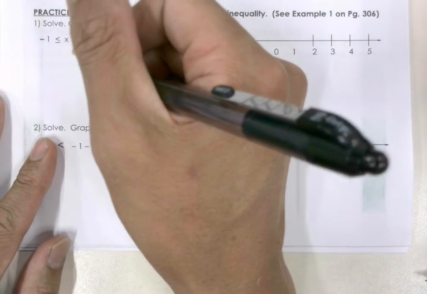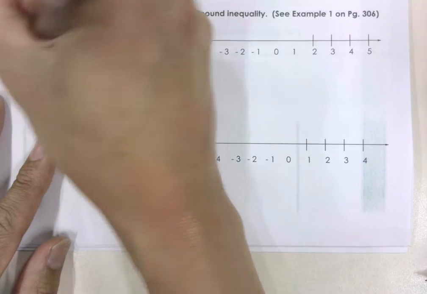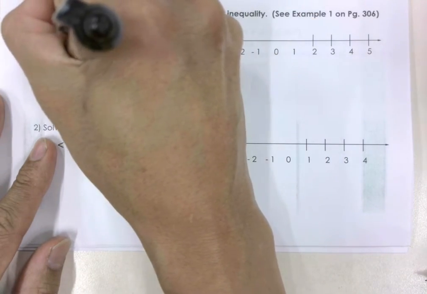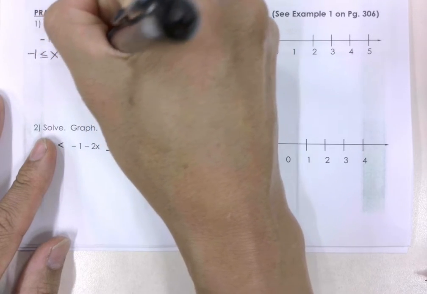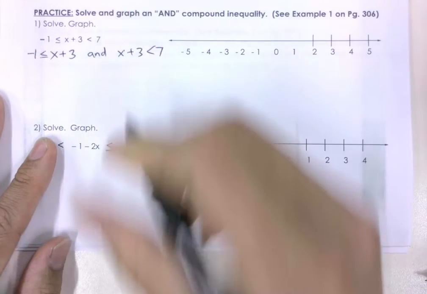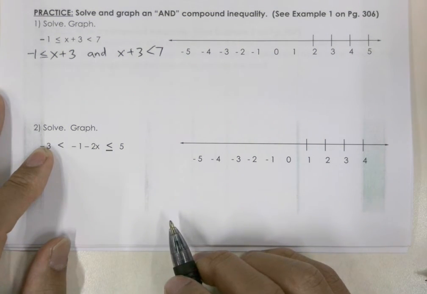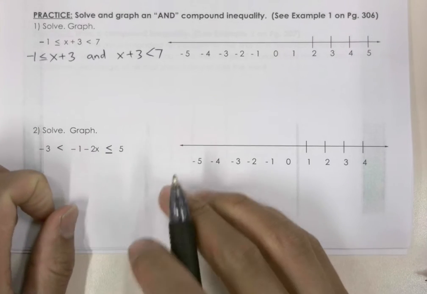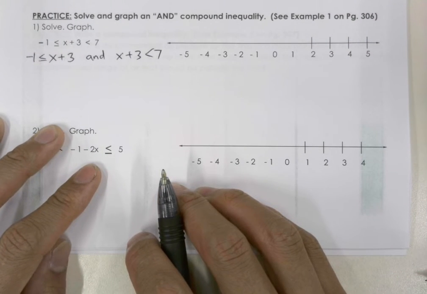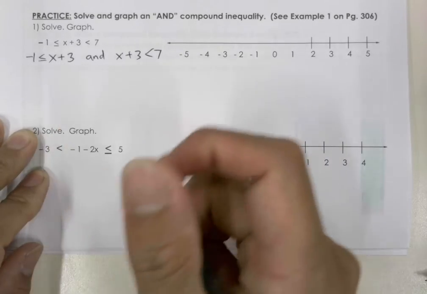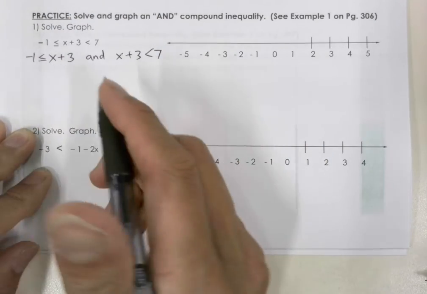So we'll write it as -1 is less than or equal to x plus 3 and x plus 3 is less than 7. So we have two inequalities connected using an AND operator. Now we're going to solve each one by isolating the variable.